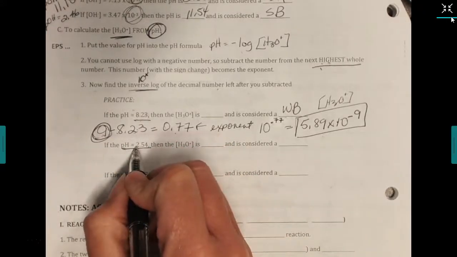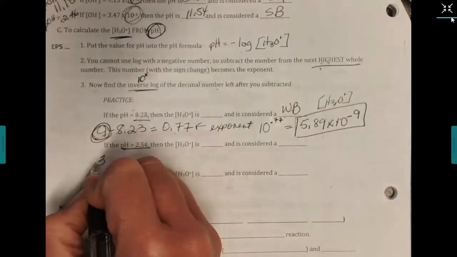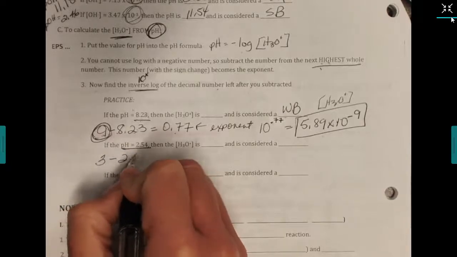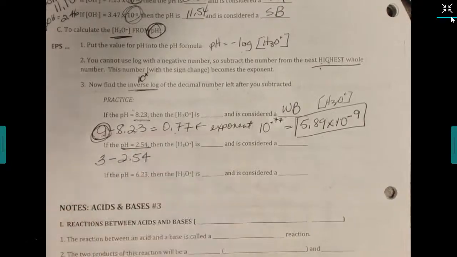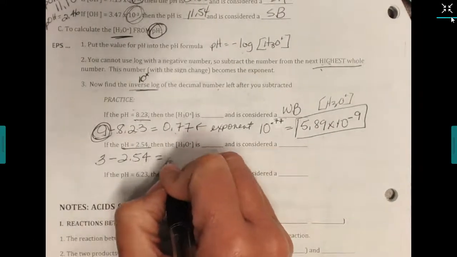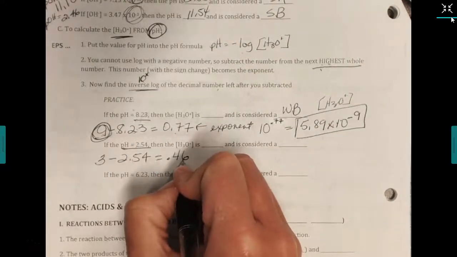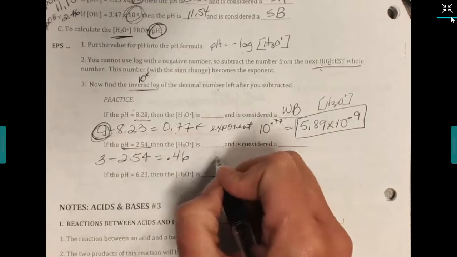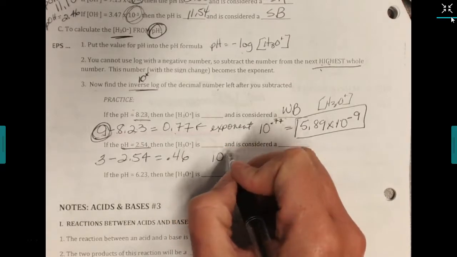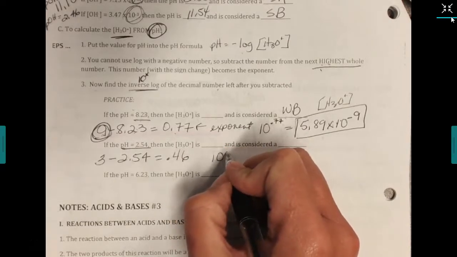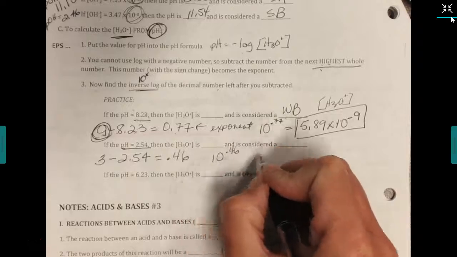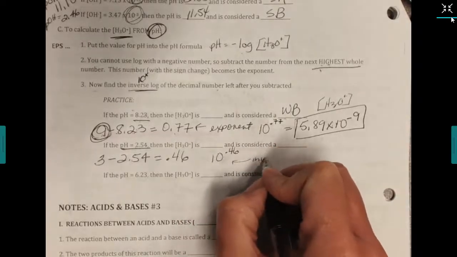pH of 2.54. The next whole number is 3. 3 minus 2.54 is equal to 0.46. Okay? Now we're going to take the inverse log of 0.46. So this is called my inverse log.